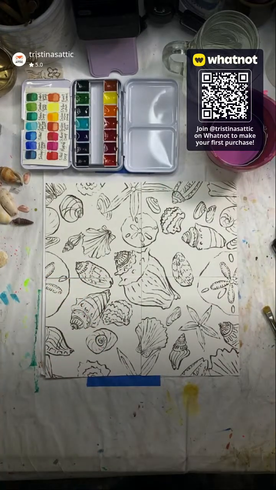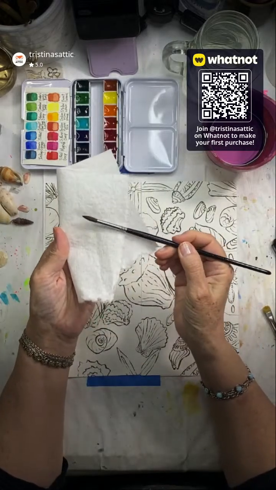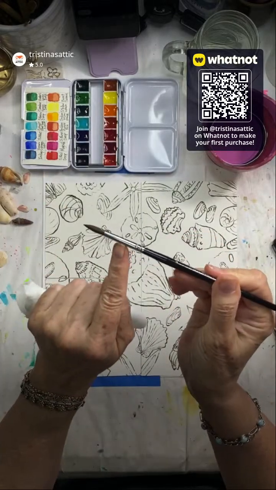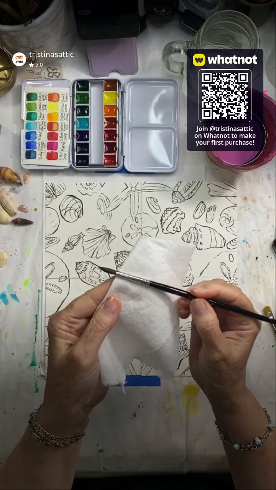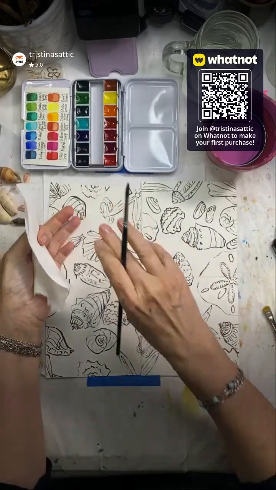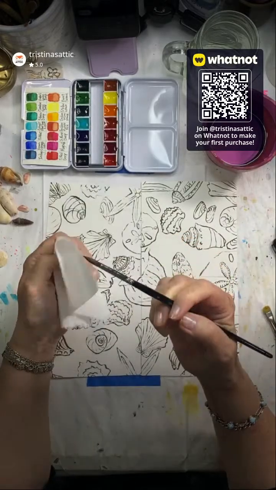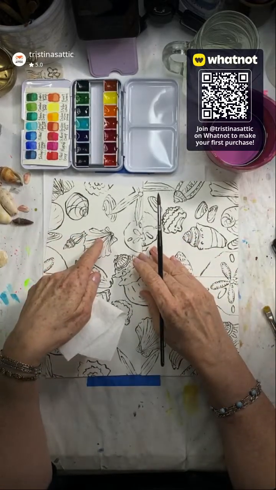Let me get myself a paper towel. All right. There we go. I always like to have a paper towel in my hand when I'm watercoloring because if water gets on the ferrule, this metal part right here, you want to make sure you wick that off so it doesn't blob your paint. And then also, I like to wick off a little bit of the water so it's not too sopping.